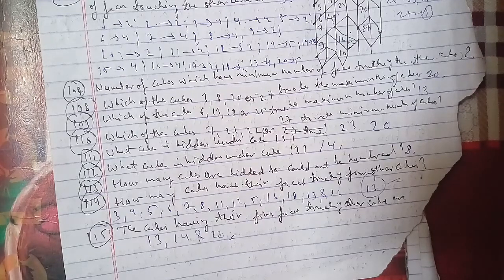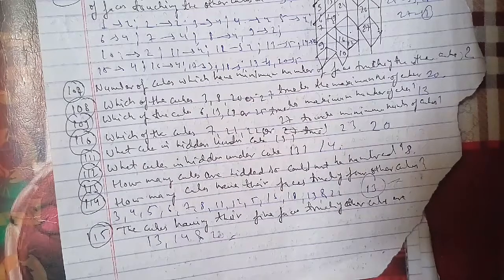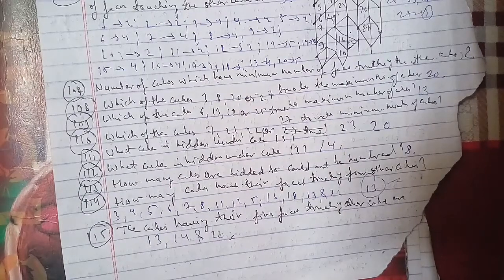Now in the next class we'll start discussing another important topic, starting from the 116th question of the sessions. In terms of cubes and dice only, we will discuss the construction of boxes here.